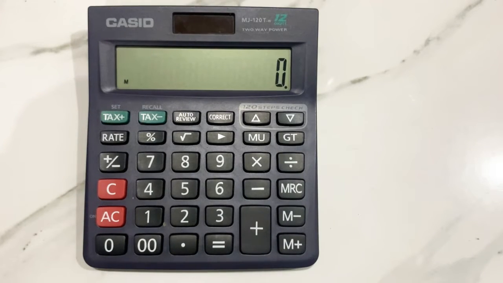In today's video, I'm going to show you how to calculate 11% of any price using your calculator. So let's start. For example, we have an item and the price of that item is 14,000. You want to know the final price after 11% off.